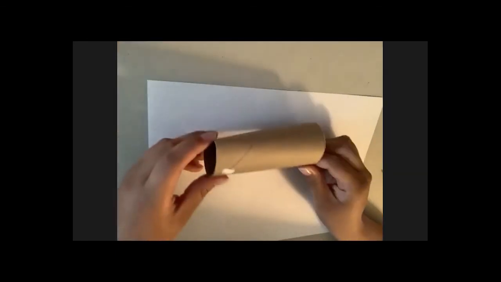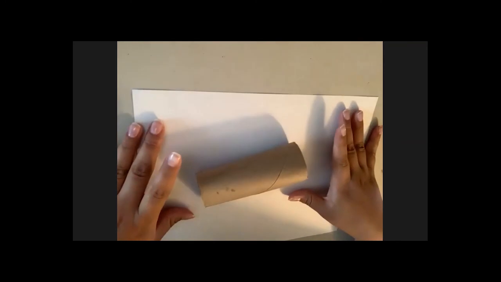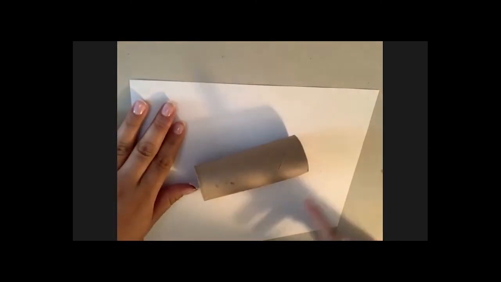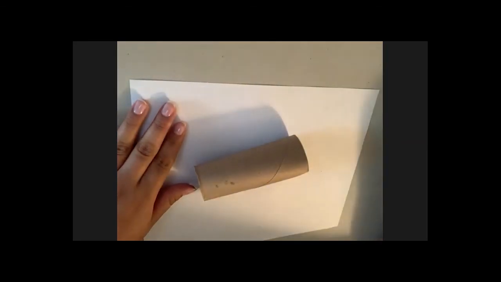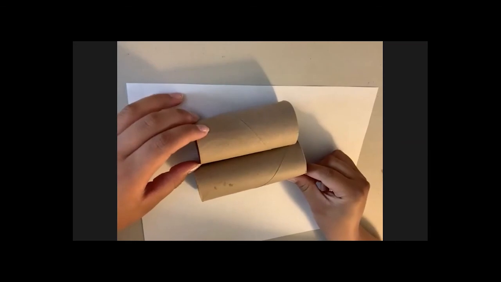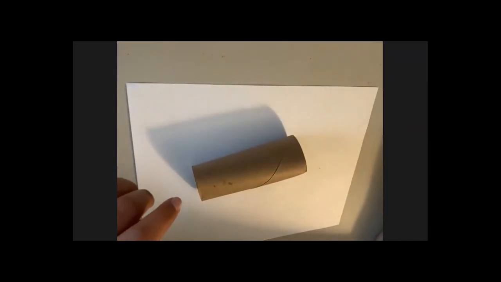To begin this activity, I want you all to take your toilet paper roll. Remember, it's an empty one. Again, if you have the long one because it's a paper towel one, that's fine. Just cut it in half. Every toilet paper roll is a different size, so if you have a smaller one, like this one, that's fine. We can use whichever toilet paper roll you have.